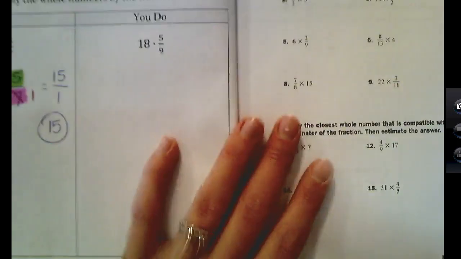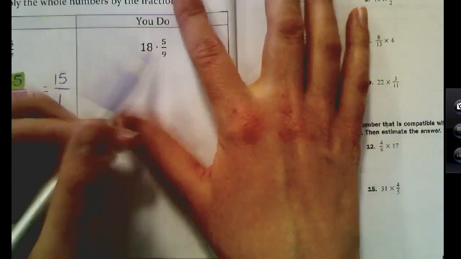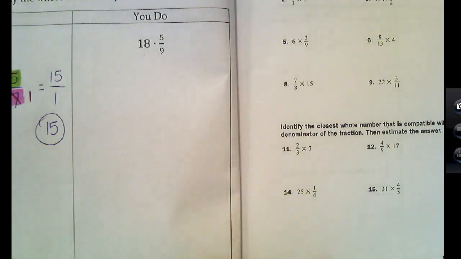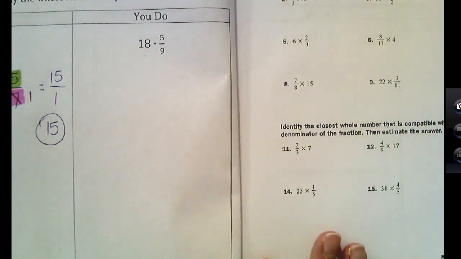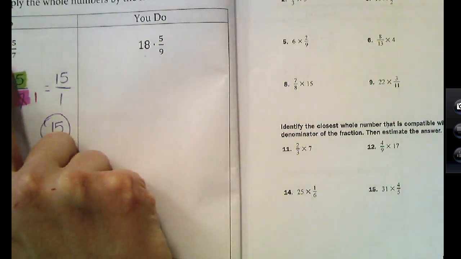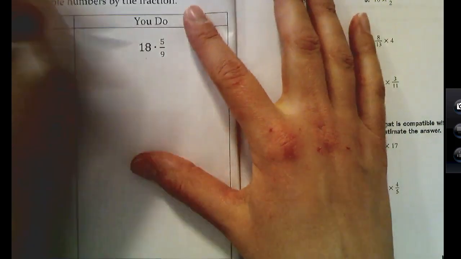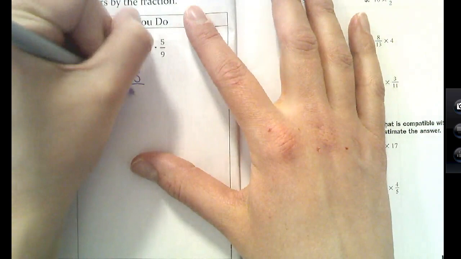So let's go ahead and take a look at this next example. Who can raise their hand and help me write that whole number as a fraction? Raise your hand nice and high. How can I write my whole number 18 as a fraction? And if you don't know, look back at what we did in our first example and then apply it to the second one. Go ahead. Very good.